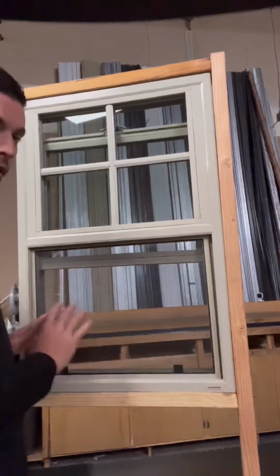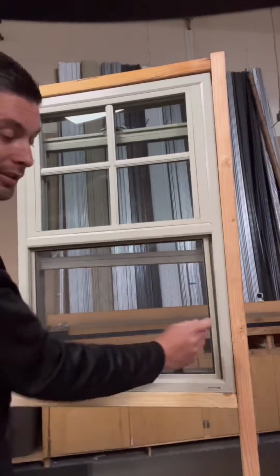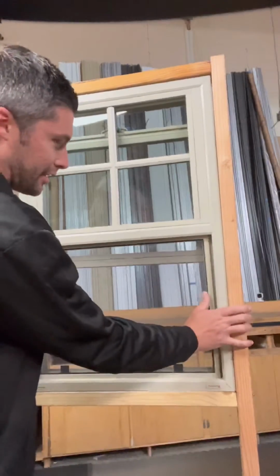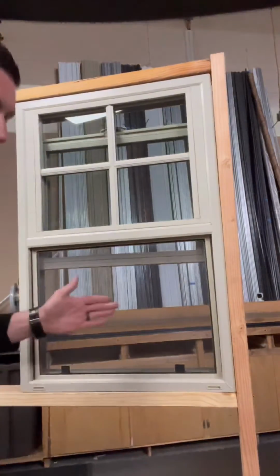Now this screen is actually the factory one, and it is going to be shorter on the sides. Like here, you'll see a little bit of a gap, but it still seals up the window. So you've got a lot of wiggle room.